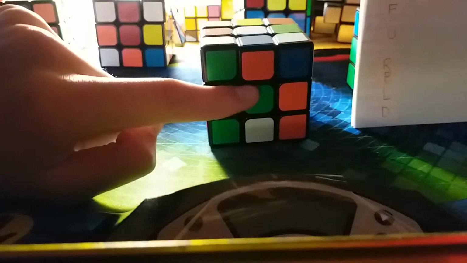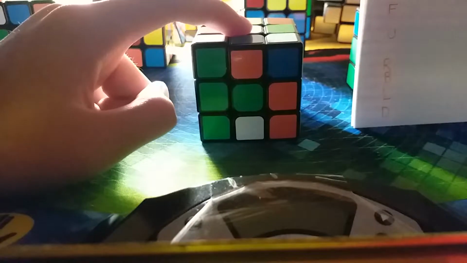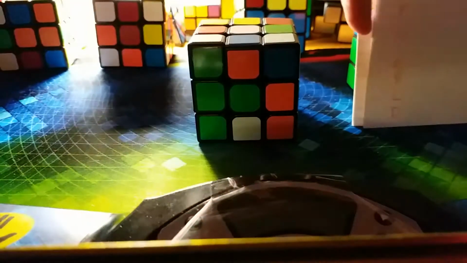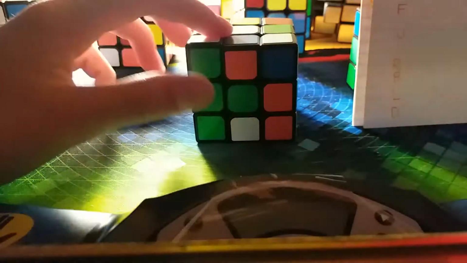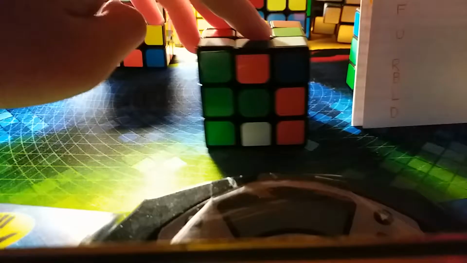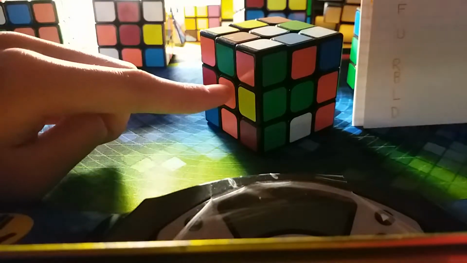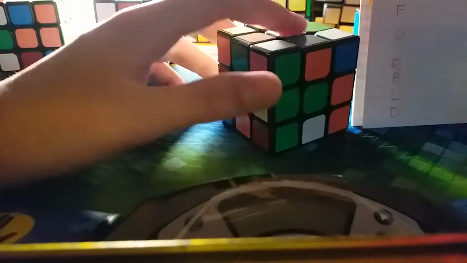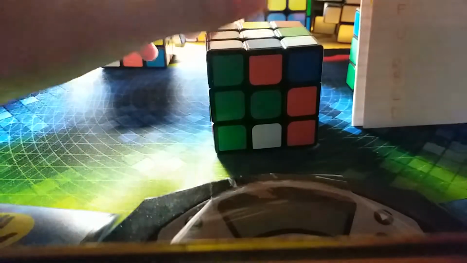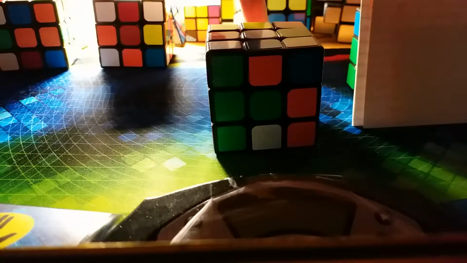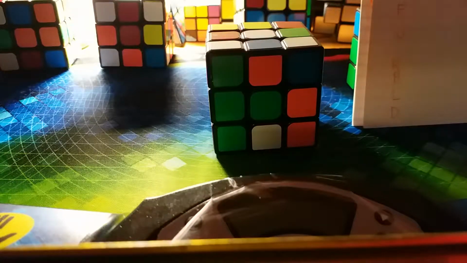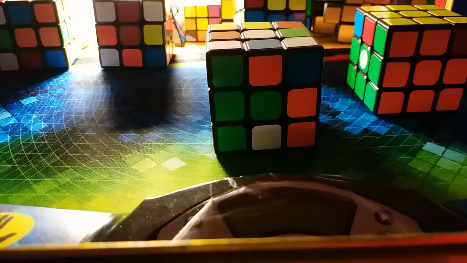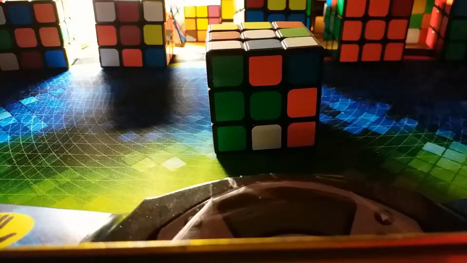So this is the front face. This is the up face, which stands for U. Right side is the R face. Left side is L. Below, the down face is D. And the back is B. Now that's out of the way, let's start with a progression of the cube.